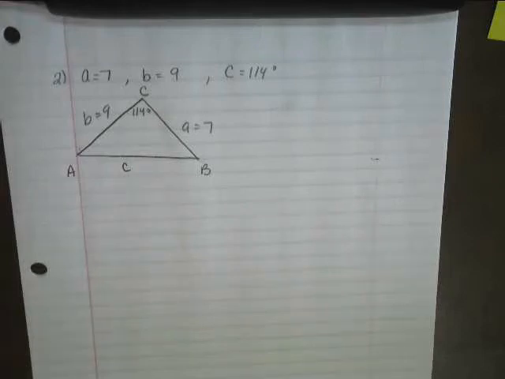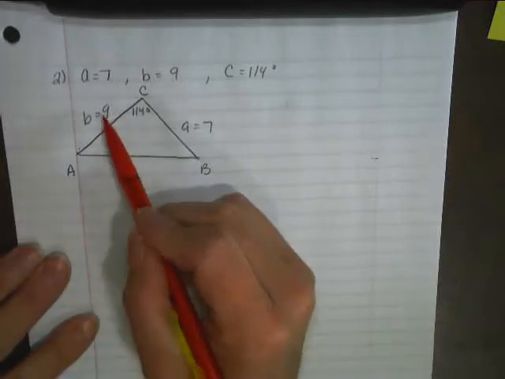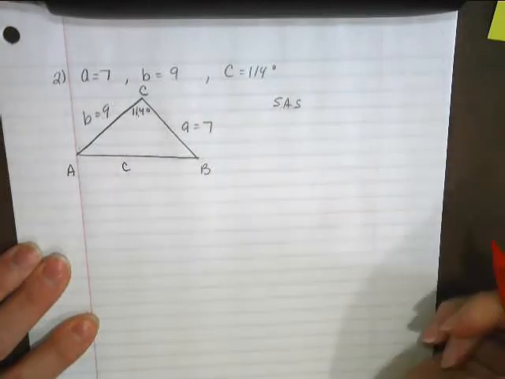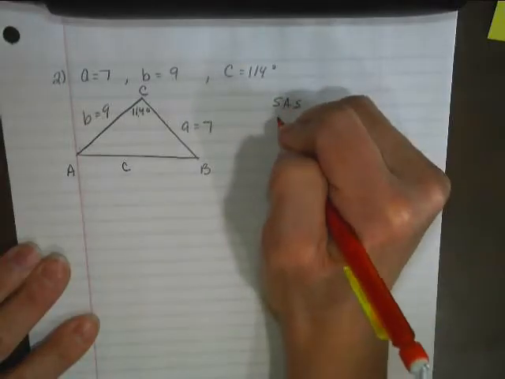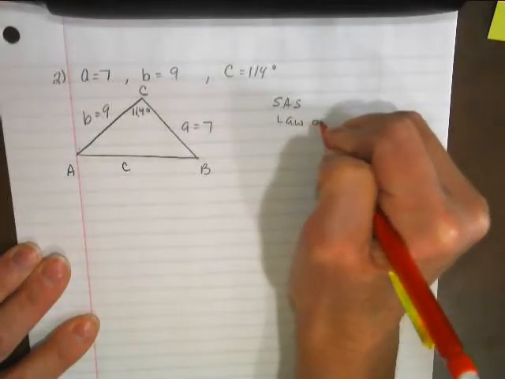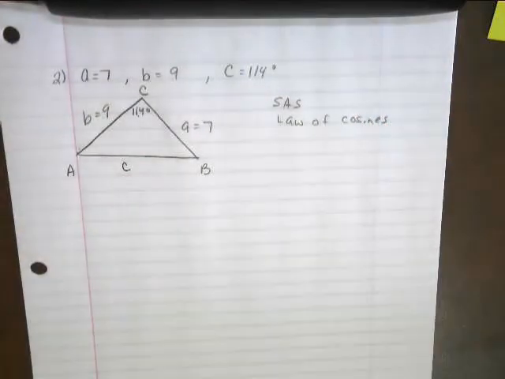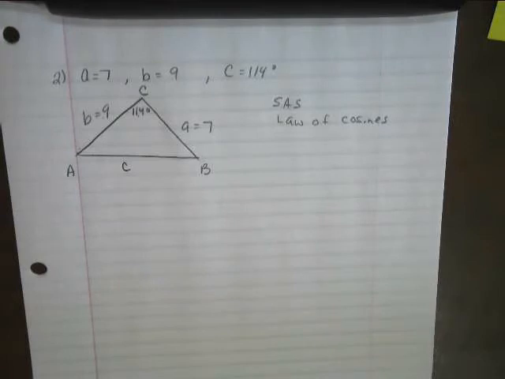For this example, I've drawn this out, and you can see that based on the information given, we have the side angle side situation. We have a little bit of SAS. And when we have SAS, the side angle side, we know we're going to use the law of cosines to solve this problem. If you tried to set up the law of sines, it wouldn't work. You'd have too many pieces of the missing puzzle. You'd have too many unknowns.